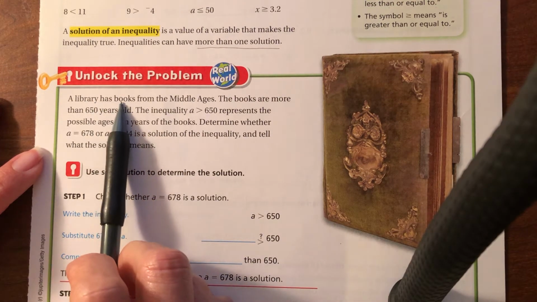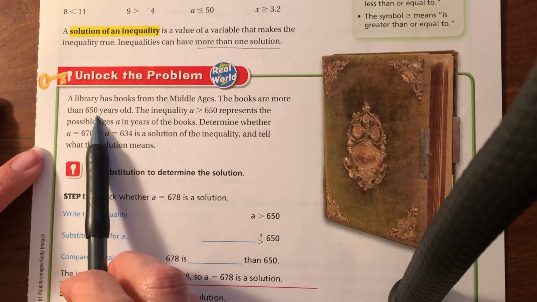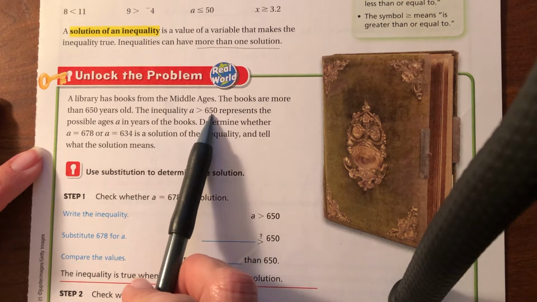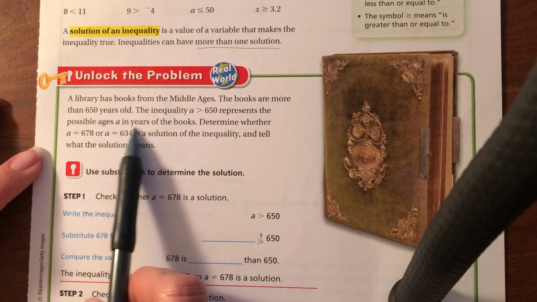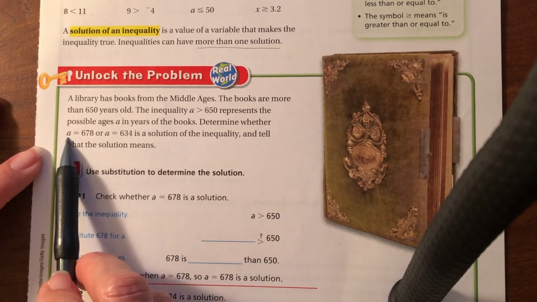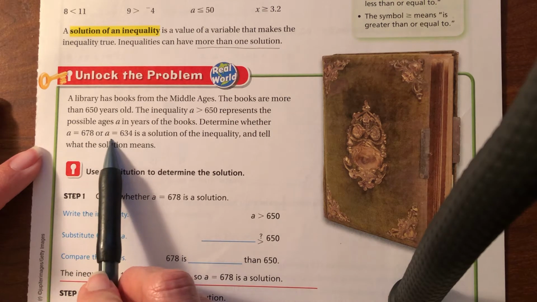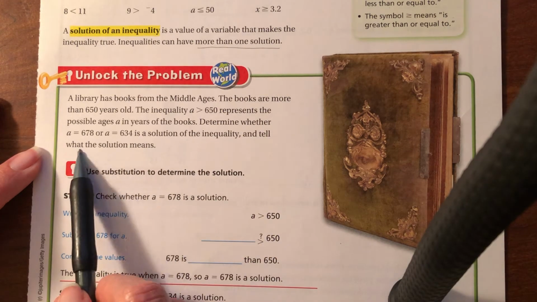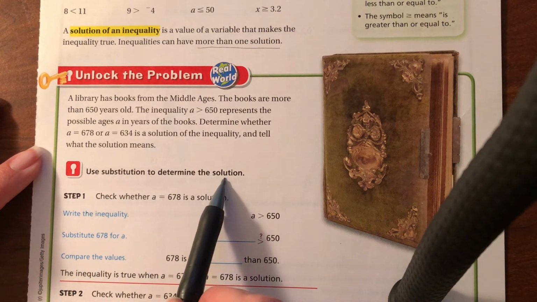A library book. A library has books from the Middle Ages. The books are more than 650 years old. The inequality A is greater than 650 represents the possible ages A in years of the books. Determine whether A equals 675 or A equals 634 is a solution of the inequality, and tell what the solution means. All right, use substitution to determine the solution.